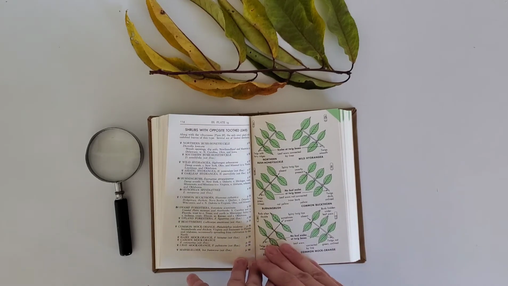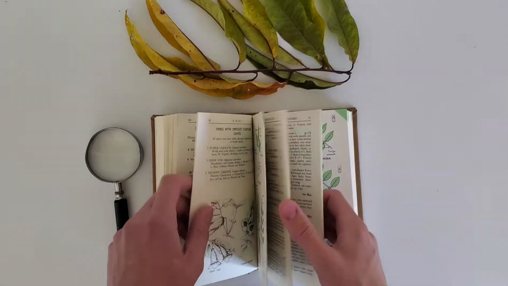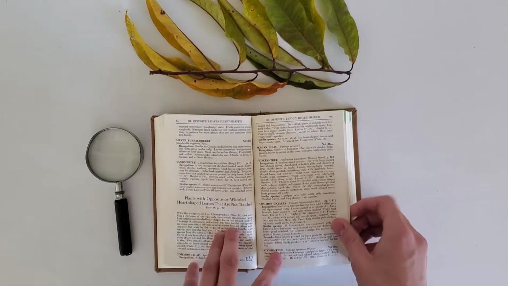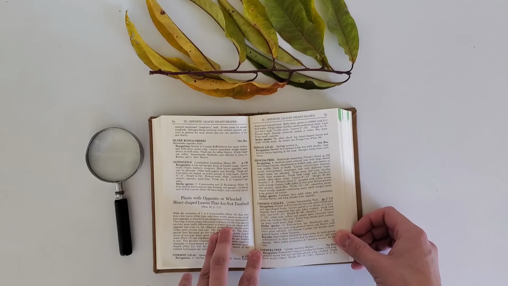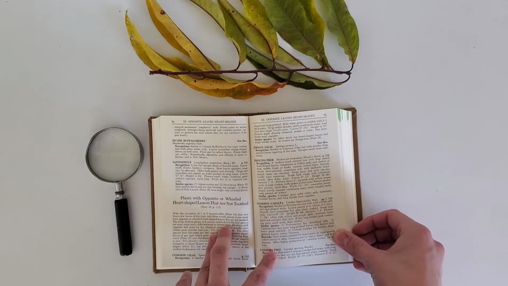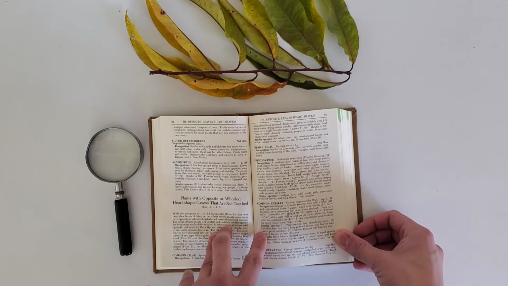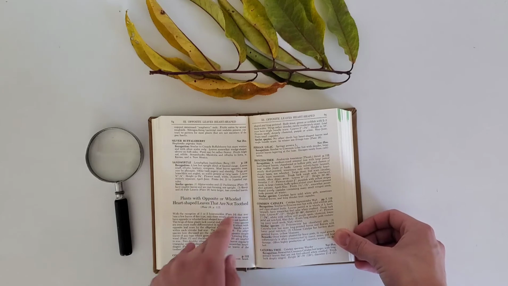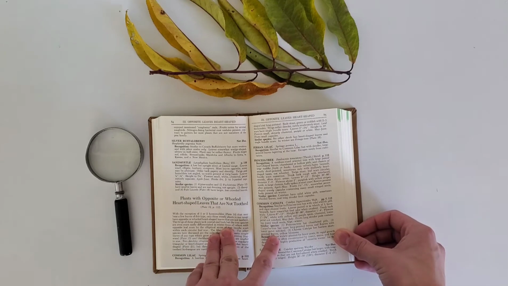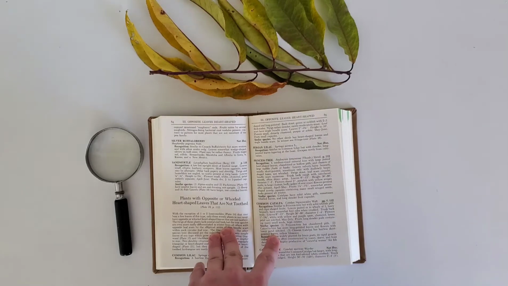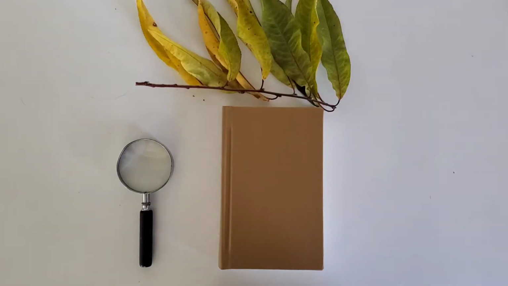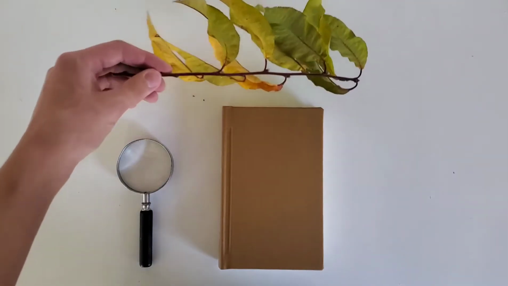Once you've found a possible match, go to that species-specific entry in the book where it more accurately and thoroughly describes all of the characteristics of that species. If each characteristic described in the entry correlates with the characteristics of your sample, you've successfully identified your plant. If even one of the characteristics does not correlate, go back to the plates and try again. Now, let's try to put this process into practice and identify the sample that we have here.